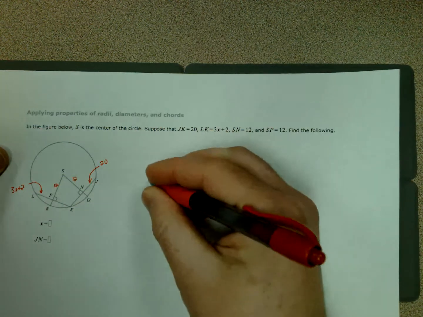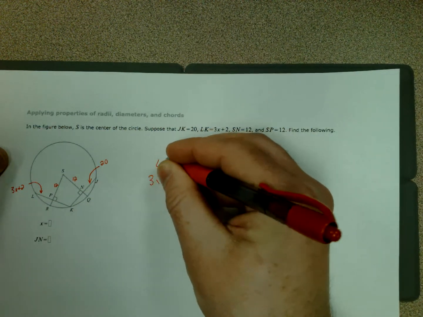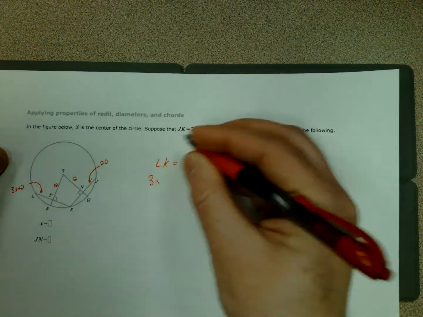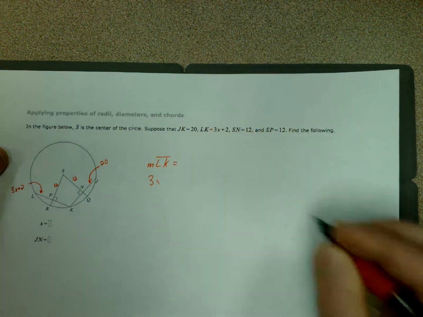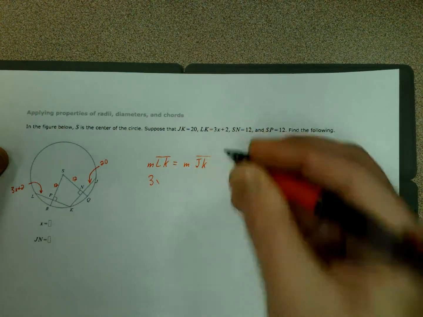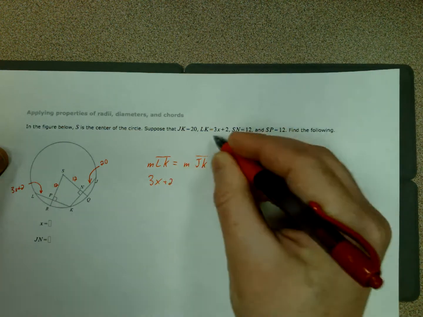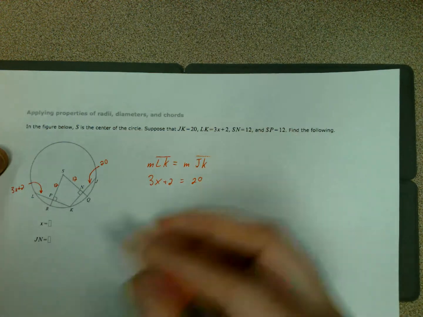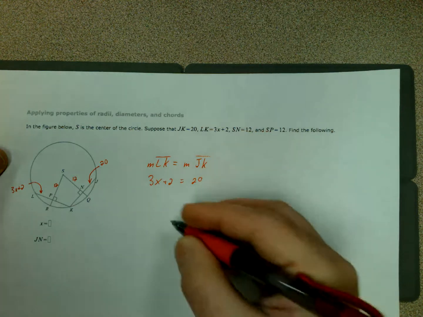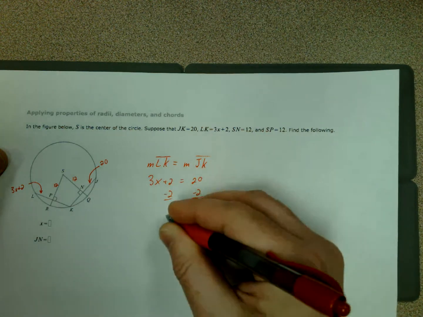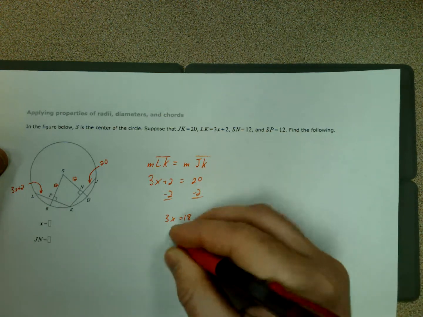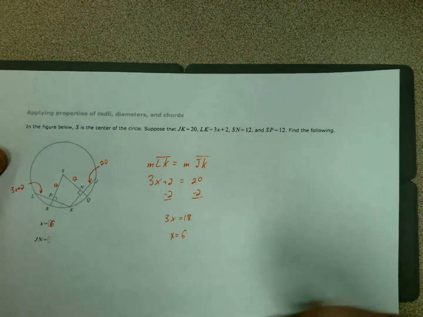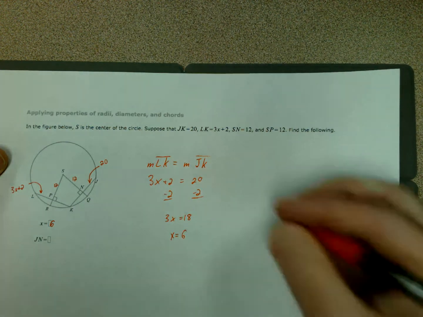So I know that this LK, right out here, the measure of LK, and we're being super technical, is equal to the measure of JK. So 3x plus 2 from that LK equals 20 from that JK. Then I just have a normal equation. I can solve it from there. I'm going to subtract my 2 and say 3x equals 18. Divide by 3, and x equals 6. We don't have any units, so I'm just going to write 6. X equals 6. Okay, that's the first part.